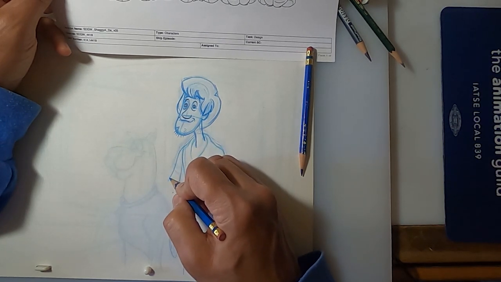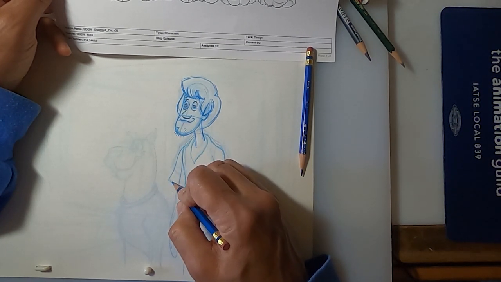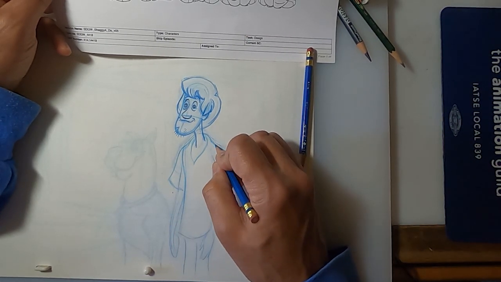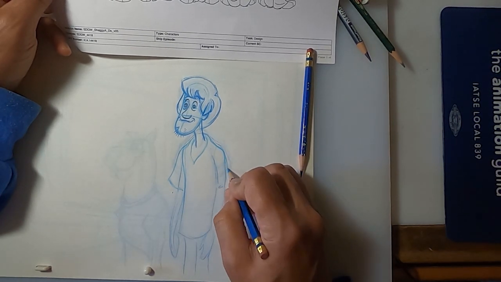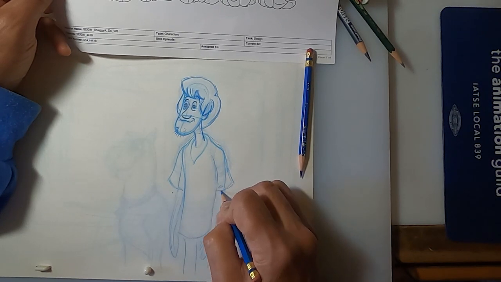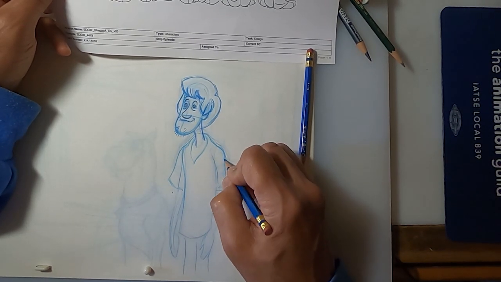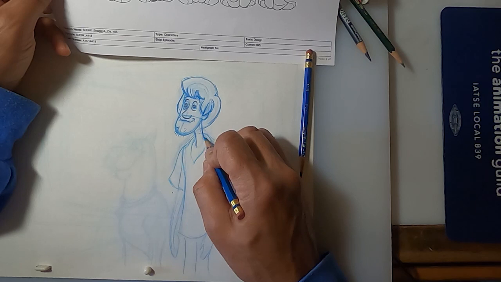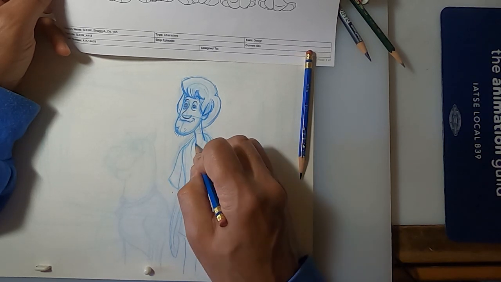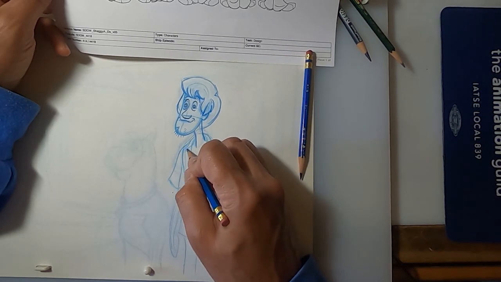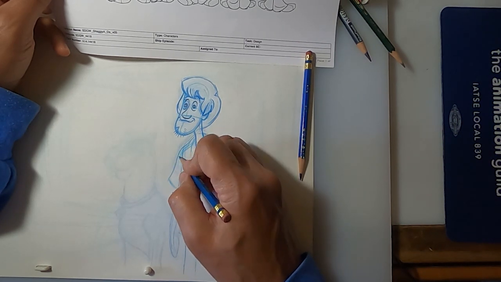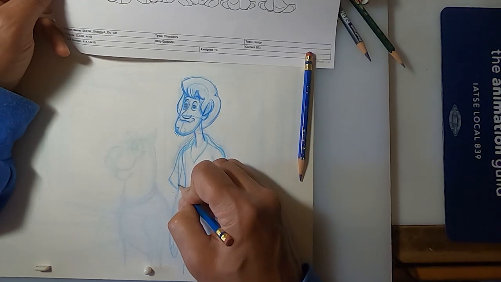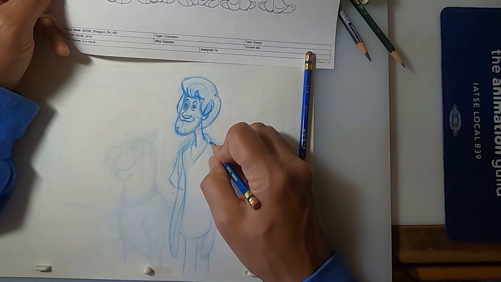And this poofy sleeve comes like this. His arm underneath it would attach to his body like this. We want to draw through, right? So let's say that this arm comes down and then goes out like that.